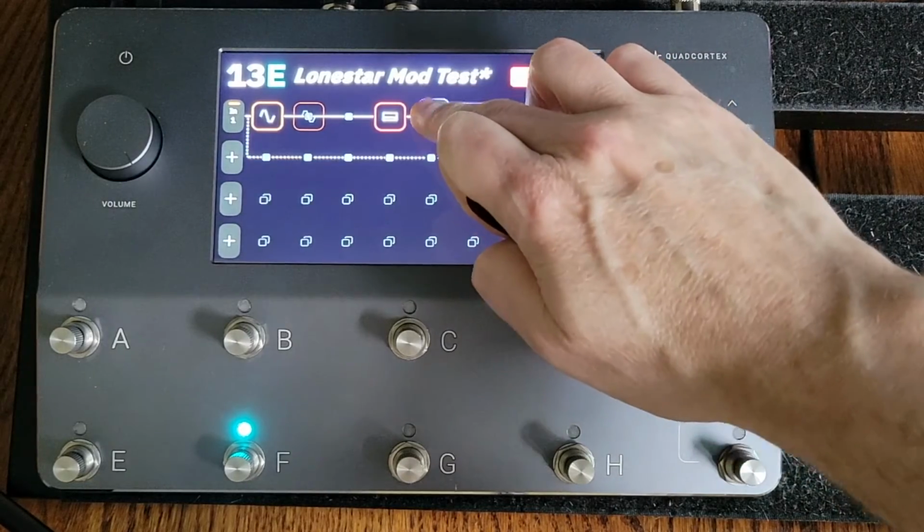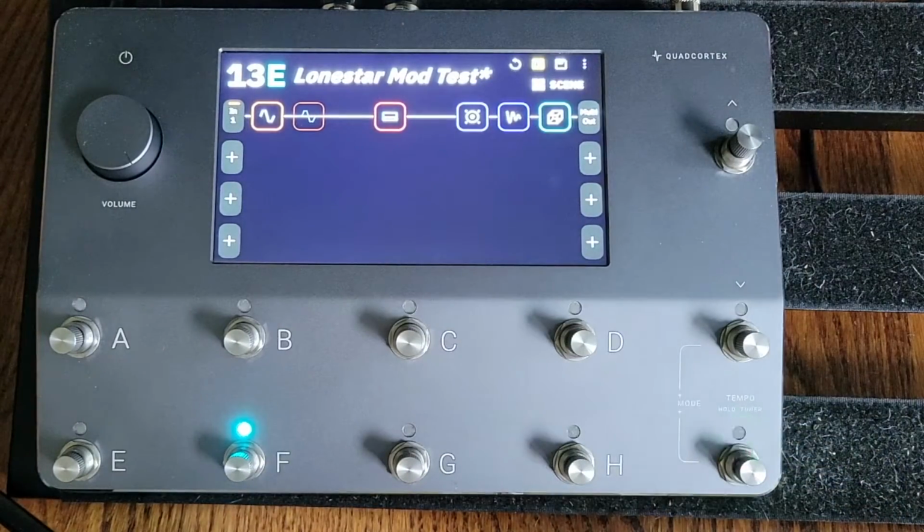And so for most of this video, I'm just going to leave the chorus after the cab. If you think about it in the real world, what you're doing is putting a chorus effect on after you've already mic'd the cab, and it's more like a studio effect or a front of house effect, at the console, rather than a guitar effect. If we're putting it in front of the amp, that's like you're running a chorus pedal into the amp.